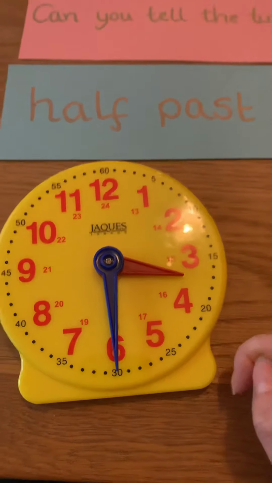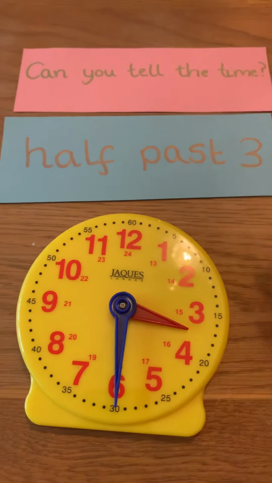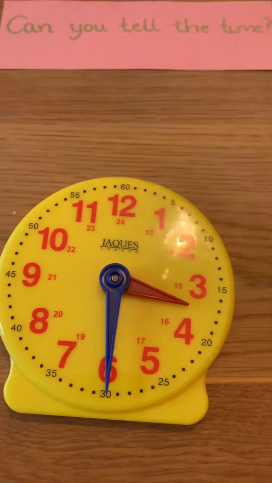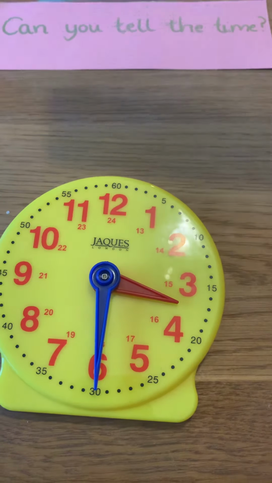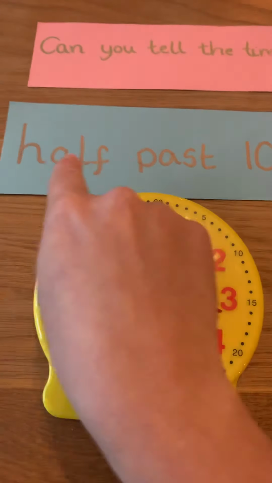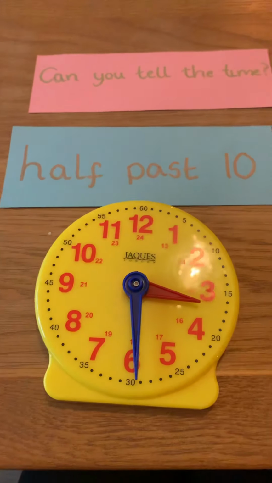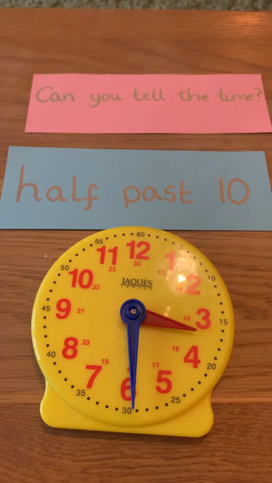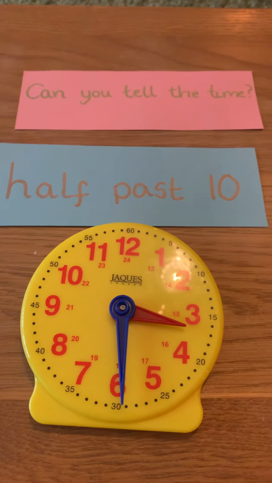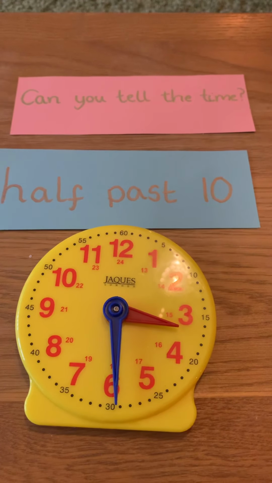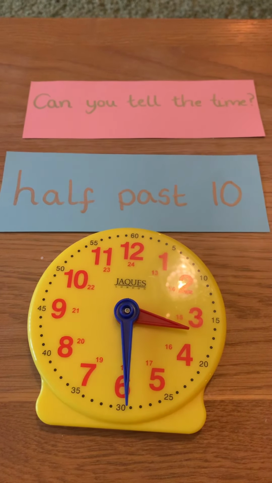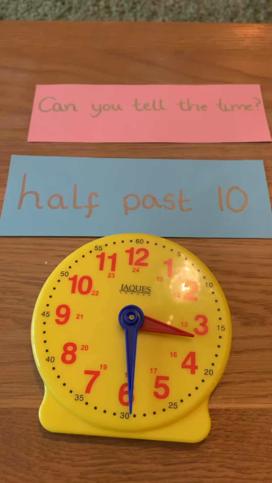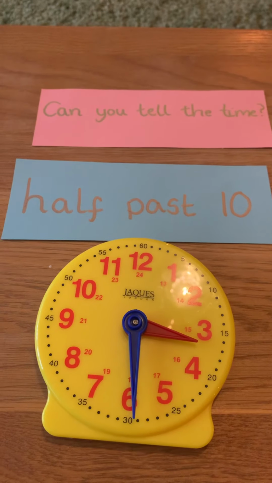This is 3:30. Okay. I'm going to change it now and I want you to have a little go on your clock to show 10:30. Okay, so I'm going to leave my clock, have a little go and put your clocks to 10:30. Remember which hand always points to number 6.